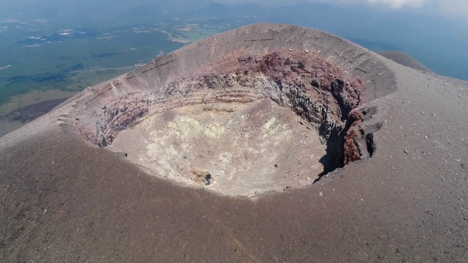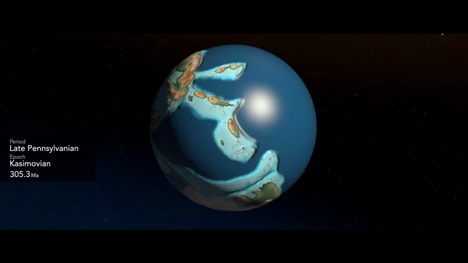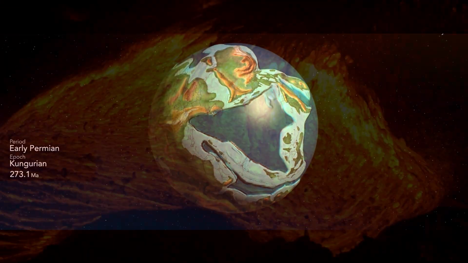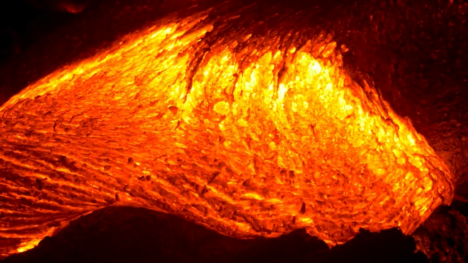To fully understand this process, we must delve into the Earth's geological structure, the movement of tectonic plates, and how magma travels from the Earth's interior to the surface, creating volcanoes.